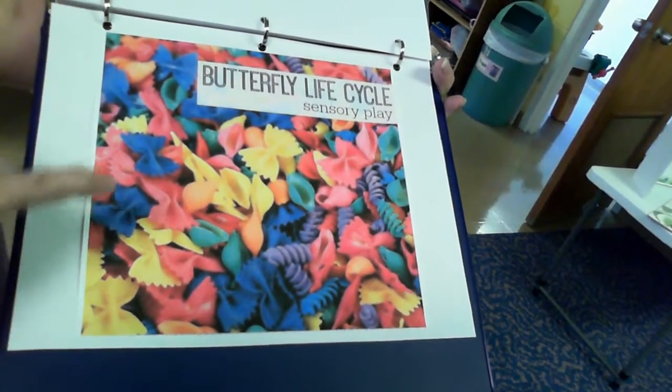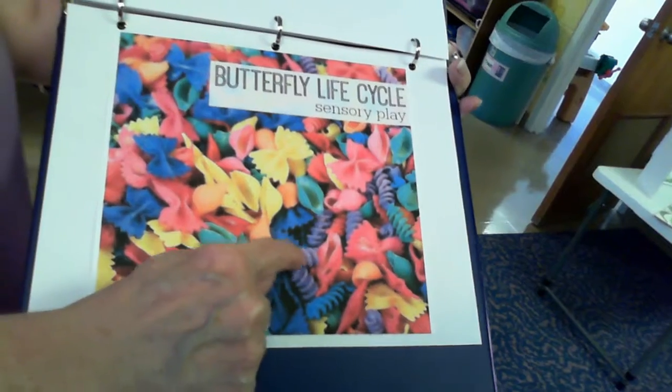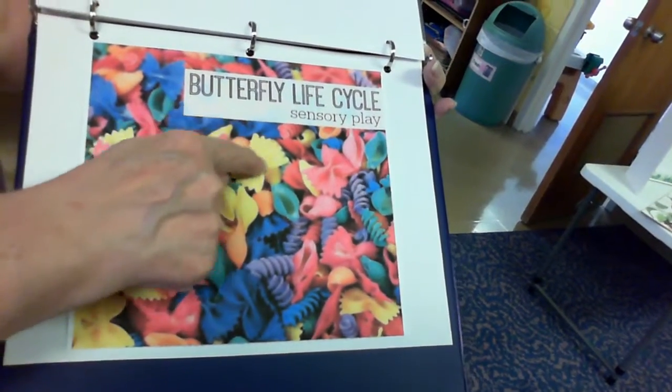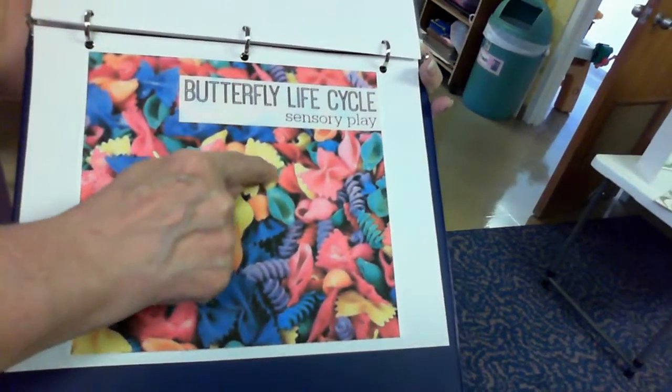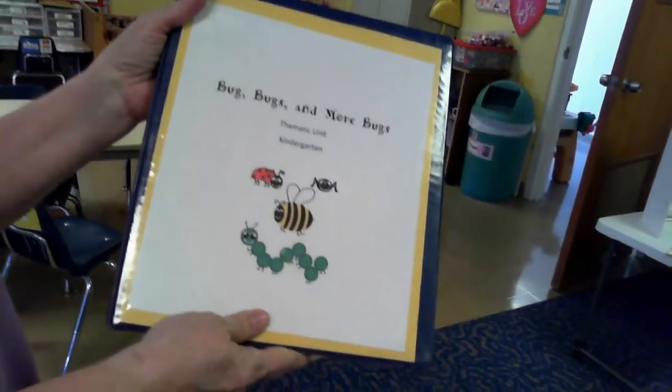The other sensory bin uses noodles, these colorful noodles that represent the different life cycles of a butterfly. We've got the shells that represent the cocoons, the little swirl noodles that represent the caterpillar, and then of course the bow tie pasta that represents the butterfly itself. So that is what my thematic unit is comprised of.